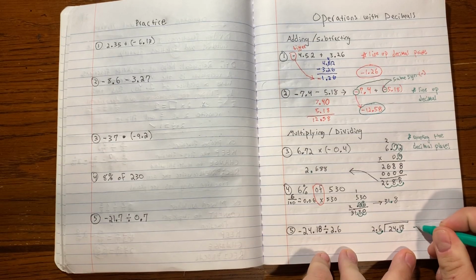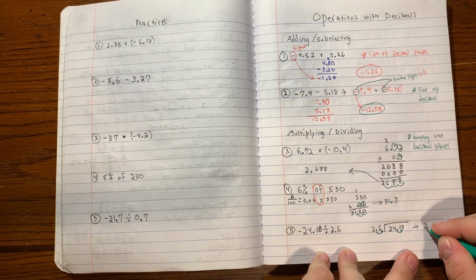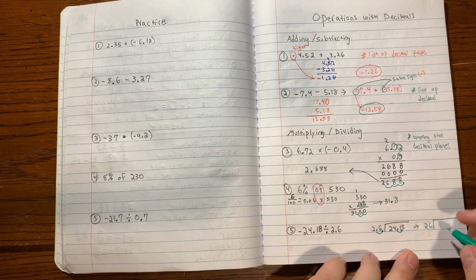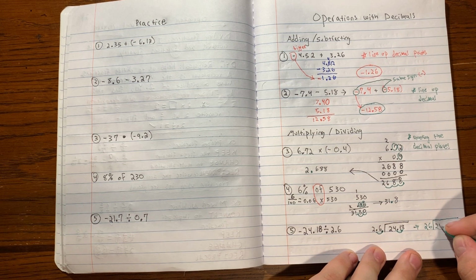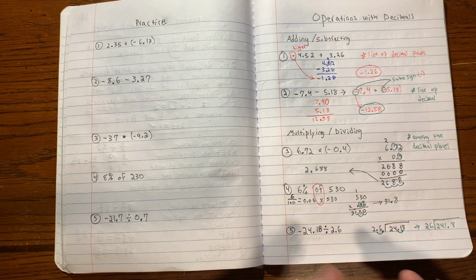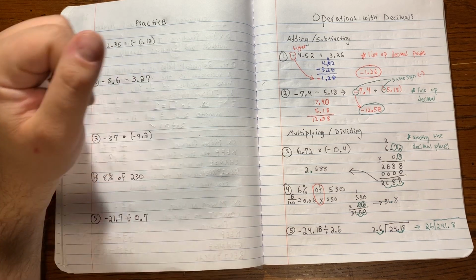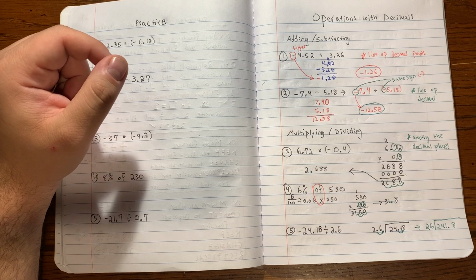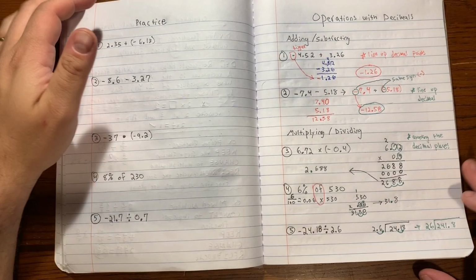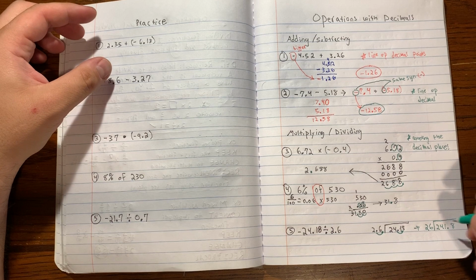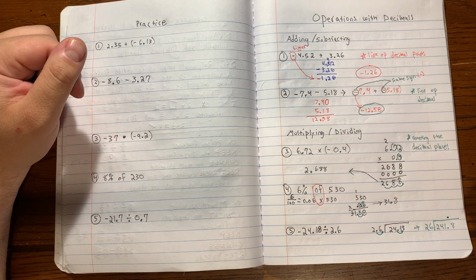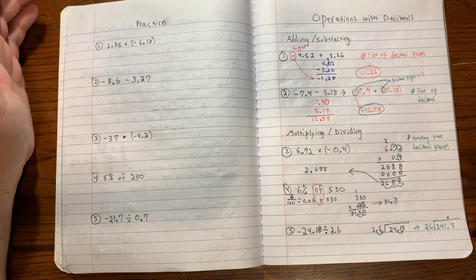So this really now becomes 26, and on the inside, 241.8. So we shifted the decimal places over so that there was no decimal left inside. So now that I have the decimal point where I want it, I'm going to move it up top. And now we just have regular division.